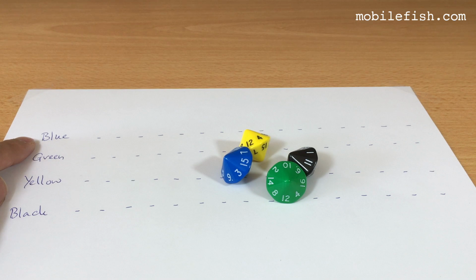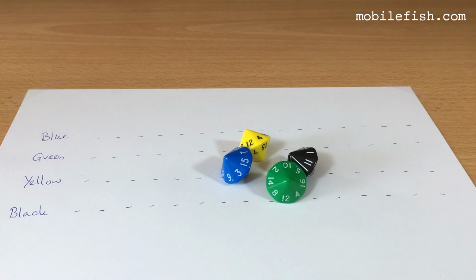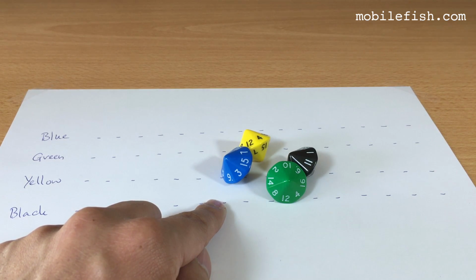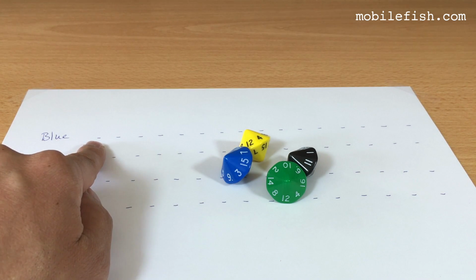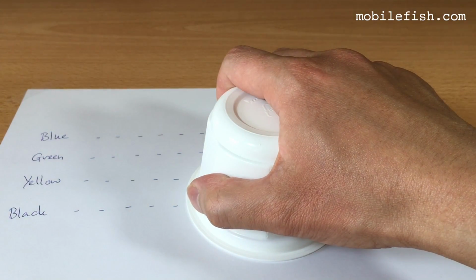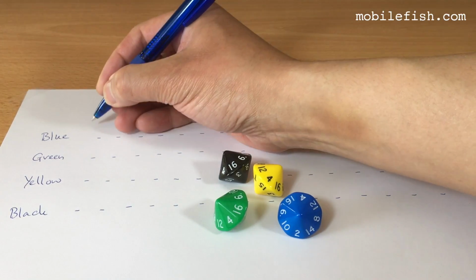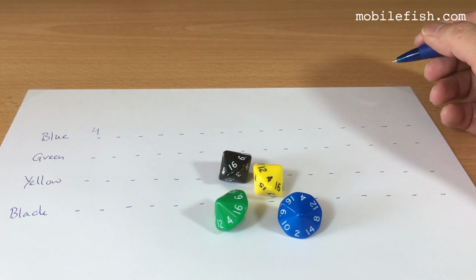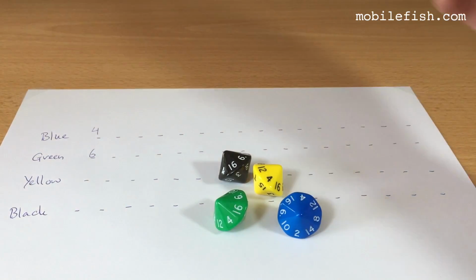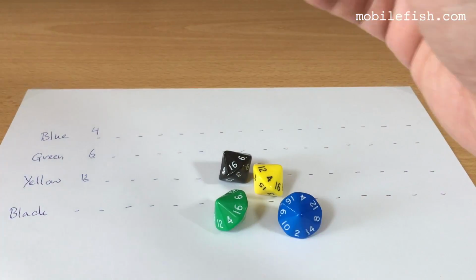Here's a piece of paper where I've written down the color of the dice: blue, green, yellow, and black, corresponding with these dice. I will throw these dice in total 16 times. Each dot represents 1 throw. Blue is 4, green is 6, yellow is 12, and black is 6.